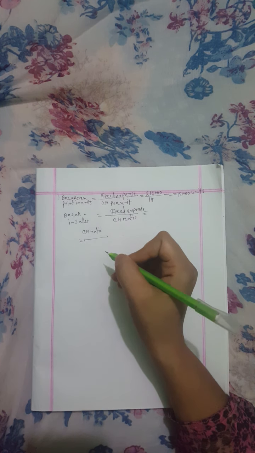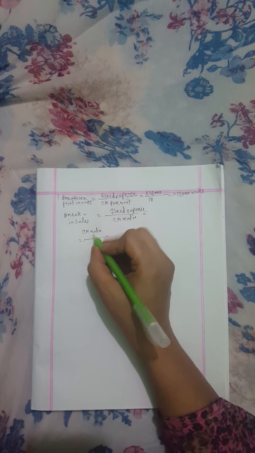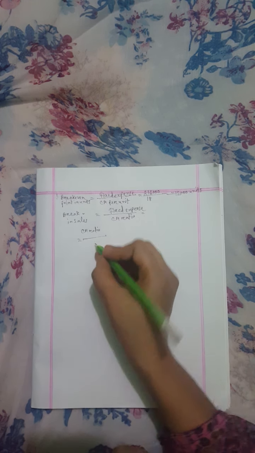To calculate contribution margin ratio, we write first the contribution margin, which is taka 18, and divide by 30. 18 divided by 30 equals 60%.